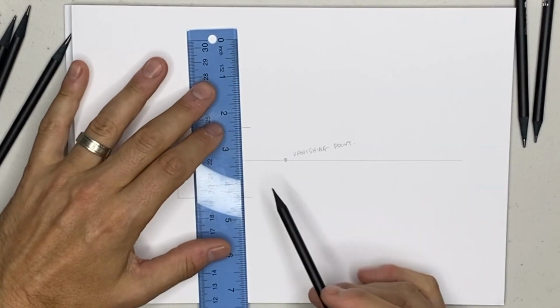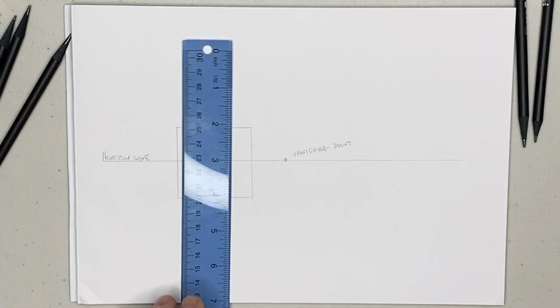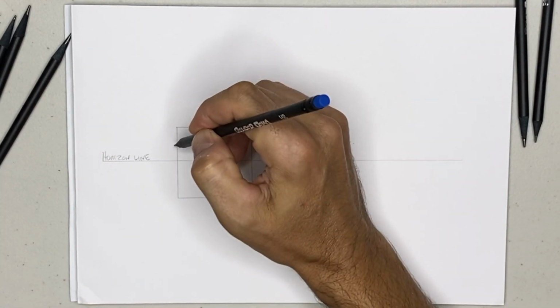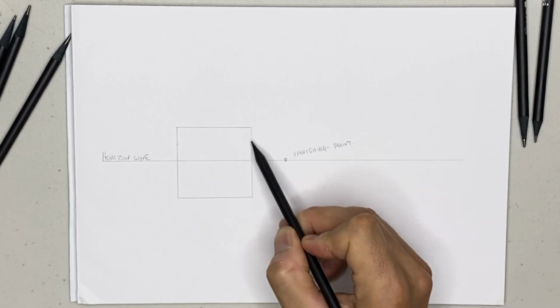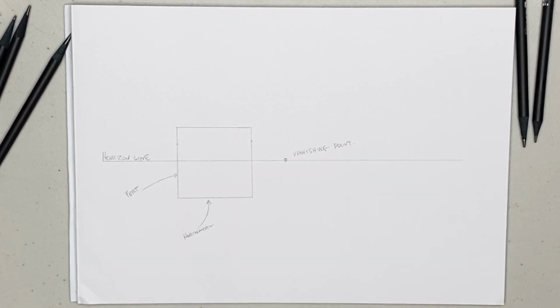And connect the top and then a vertical line to seal off that edge there. Okay, so now we have our two vertical lines, this one here and this one here, going in the up and down direction.